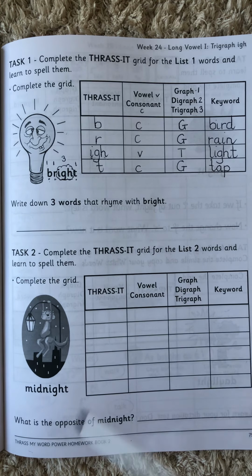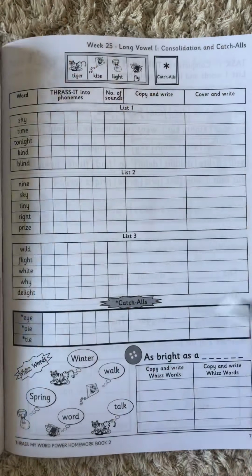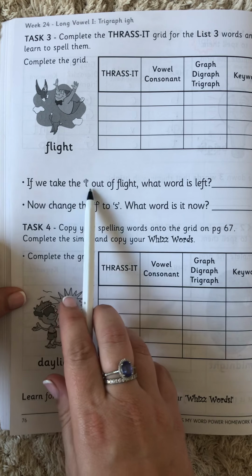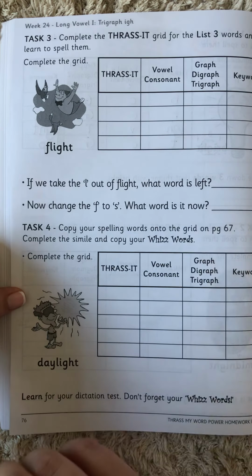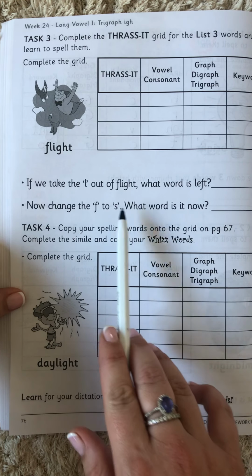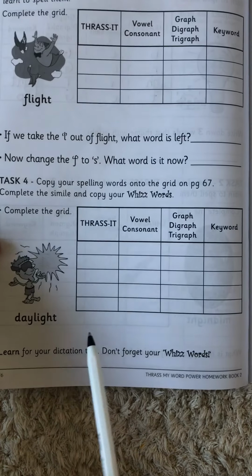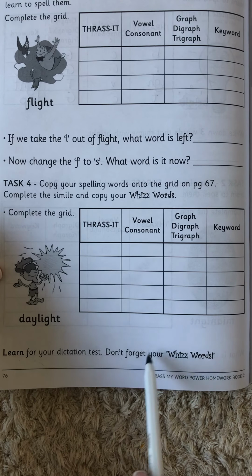For task 2, it says what is the opposite of midnight? You've got to tell me what the opposite of midnight is. For task 3, it says if we take the l out of flight, what word is left? Now change the f to s. What word is it now? And then for Thursday, learn for your dictation test. Don't forget your whiz words.